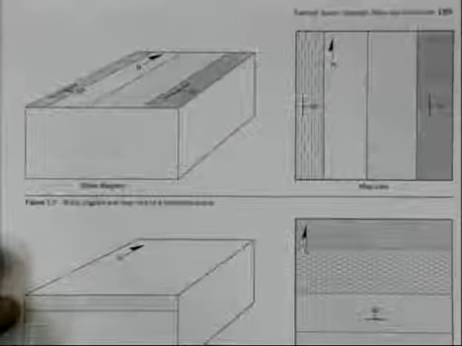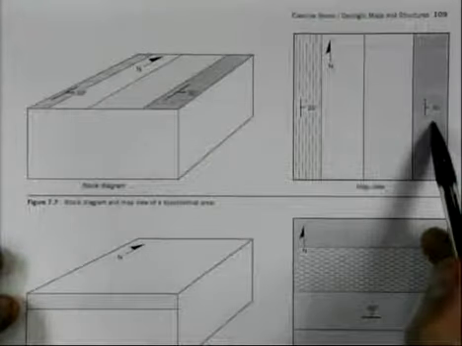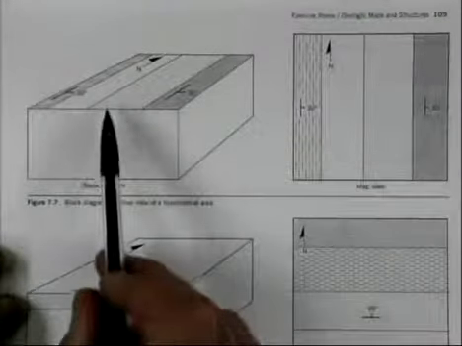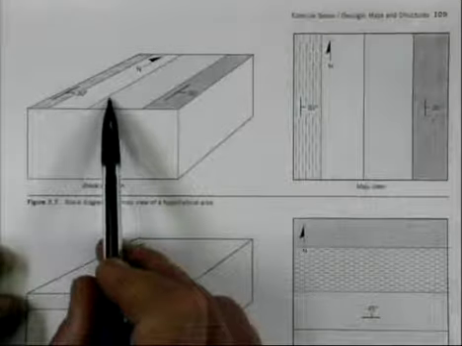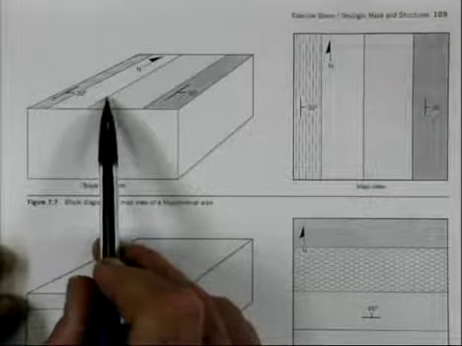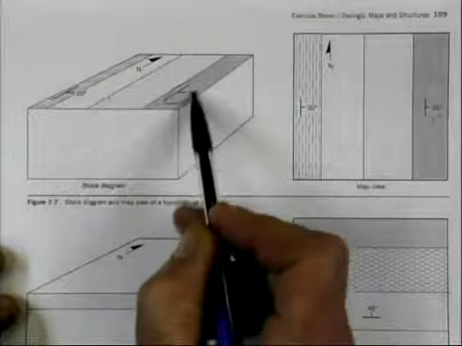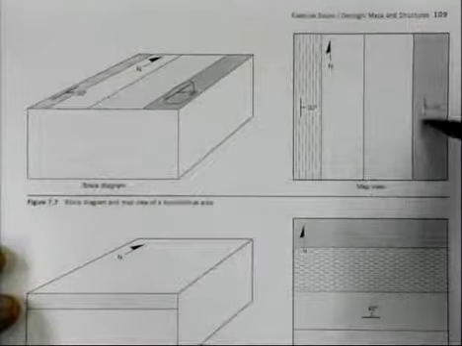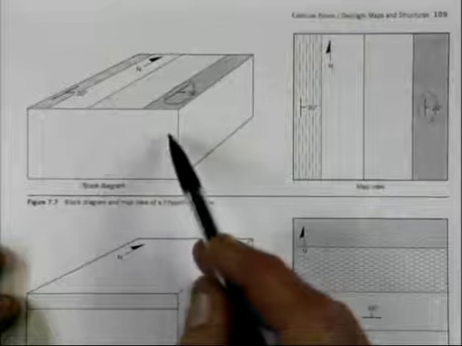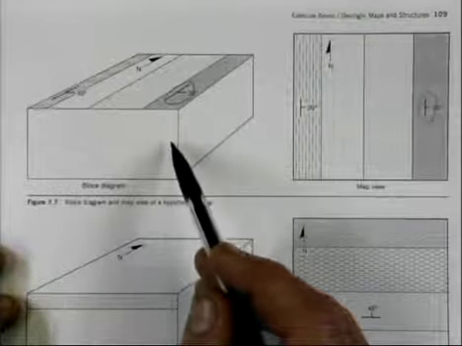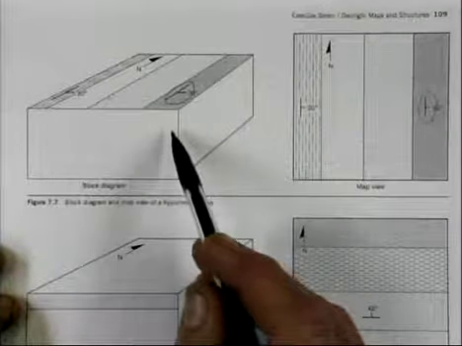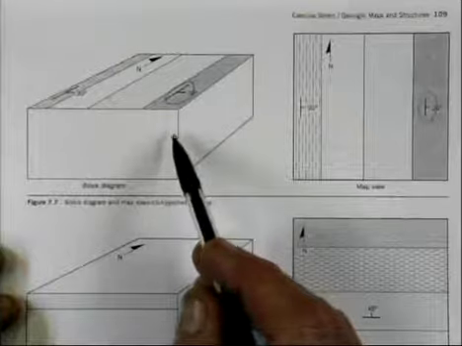And so this map view represents the top of this block as if we were looking directly down on it from above. Notice the orientation of these strike dip symbols is slightly different because of a perspective view. We're looking at this block from above and to the side, and so that causes the strike dip symbols to be drawn slightly differently there.